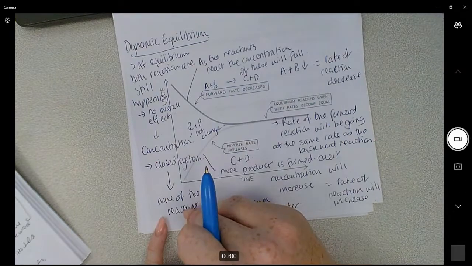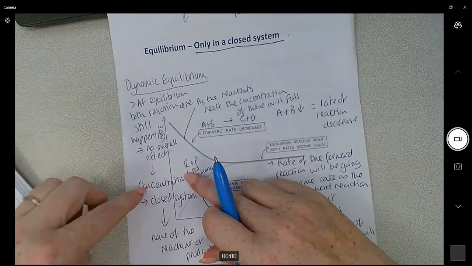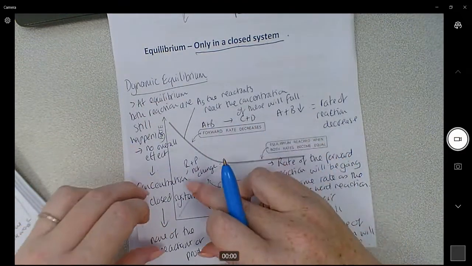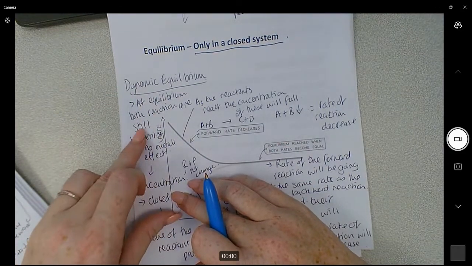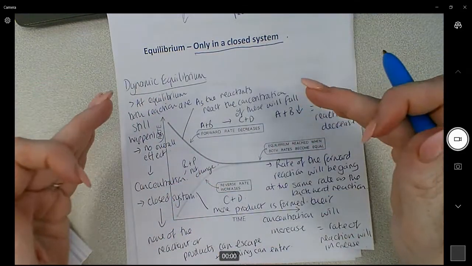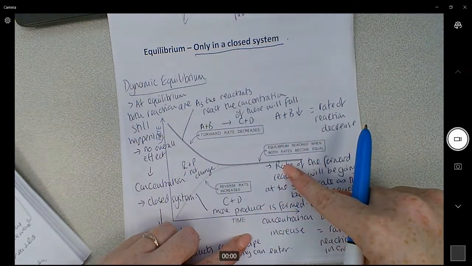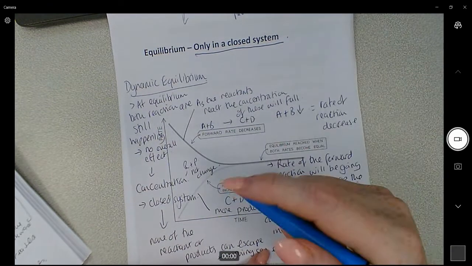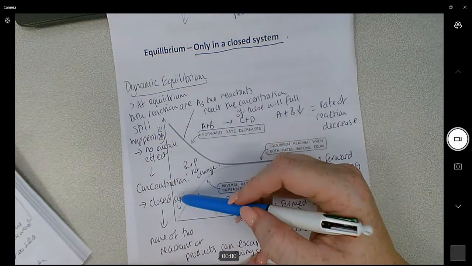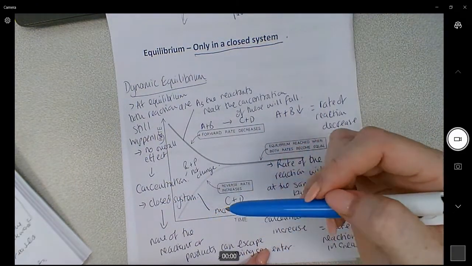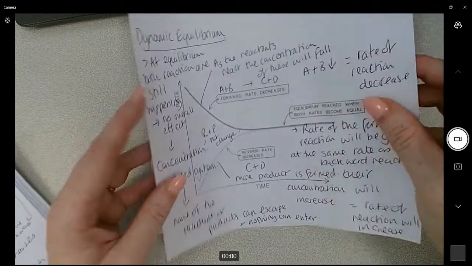Now, for higher tier, we then talk a little bit about where the equilibrium shifts to. And that's usually because we've changed something. Okay, so for foundation tier, we just need to know that the dynamic equilibrium is where both reactions are still happening, but they're happening at the same rate. And that's what's going on here with this line. You can see that that is what is occurring. And in order for a dynamic equilibrium to be reached, we require the system to be closed and that the concentrations of reactants and products do not change. Okay, so hopefully that explains what equilibrium's all about.